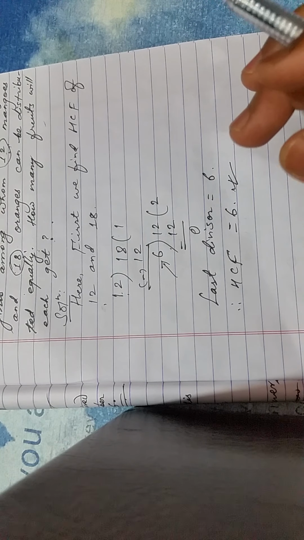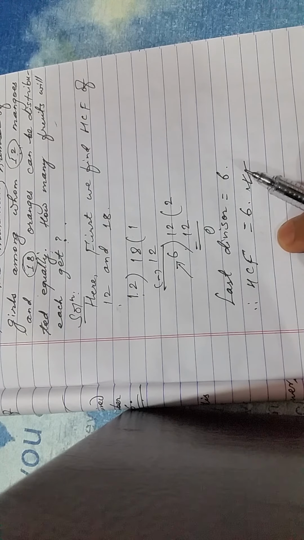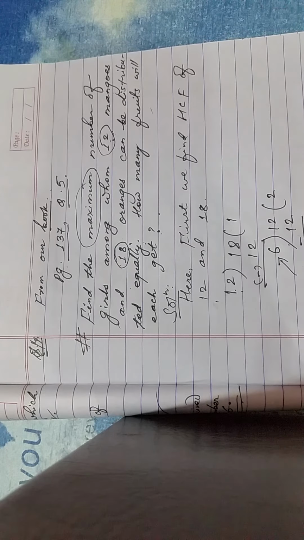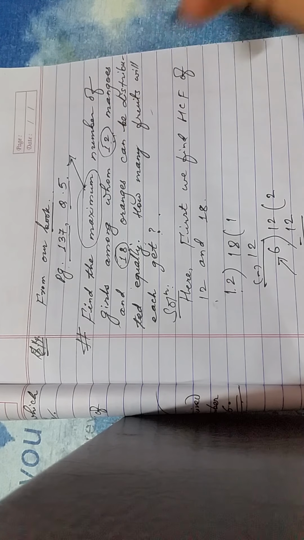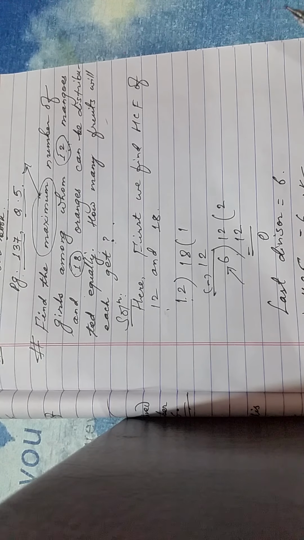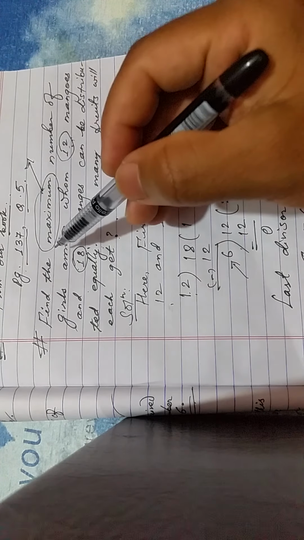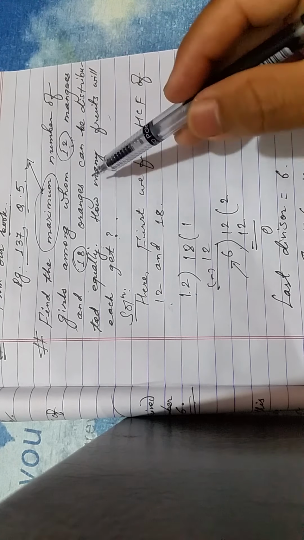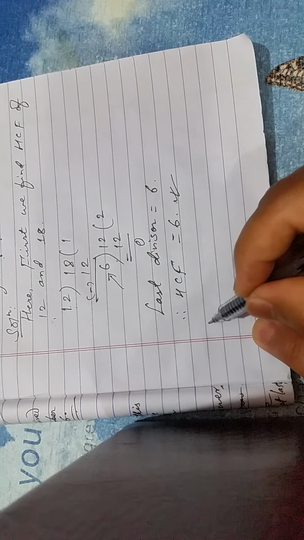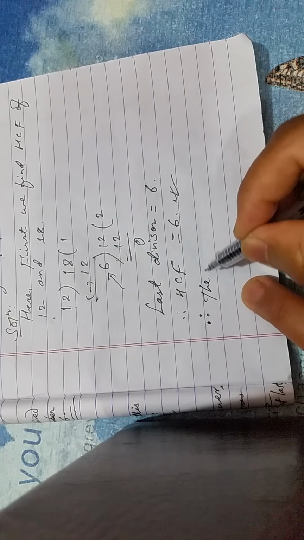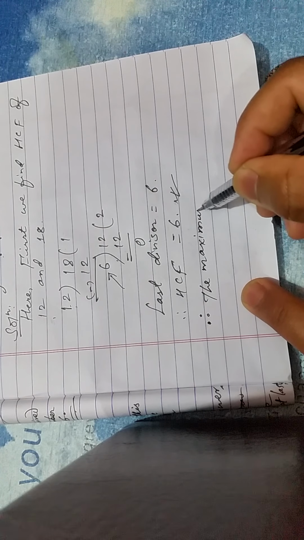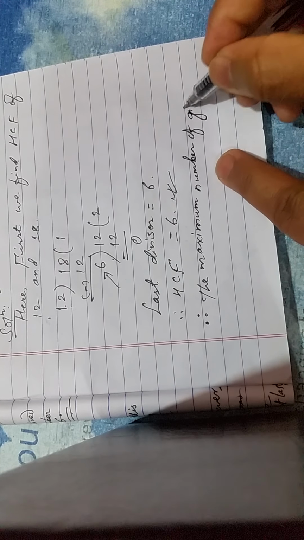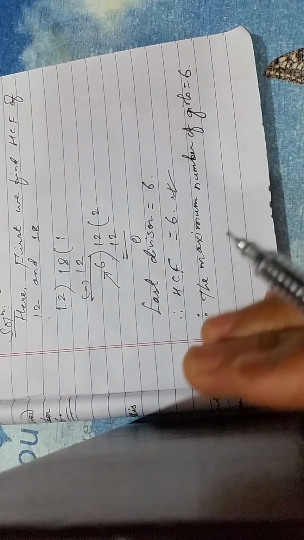This is the answer, maybe, but some of you may end the solution here only. No, don't leave it, because our target is not to find the HCF. We are just taking the help of HCF because that HCF gives the maximum number of gals. So one answer we have got, that is 6, and we have to write the conclusion in case of a word problem. The question is: find the maximum number of gals. Therefore the maximum number of gals is equal to 6. And now the solution is complete.